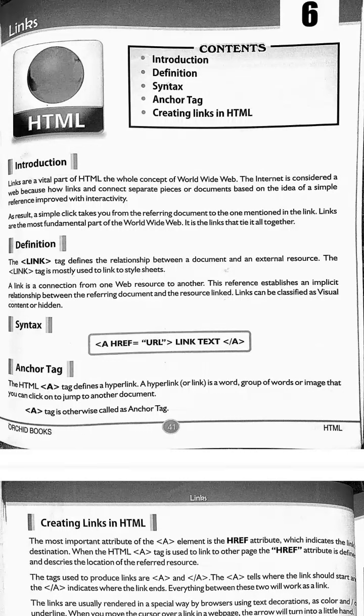Wherever you click on this image, it will take you to the next page, which is linked to the text, image, or paragraph, anything. So now we'll see creating links.